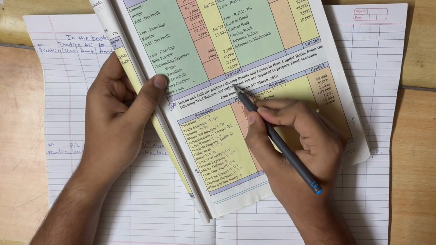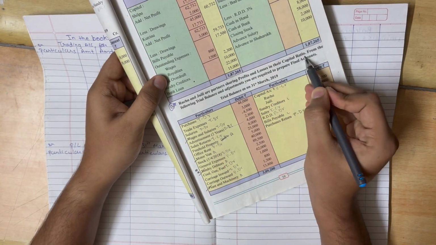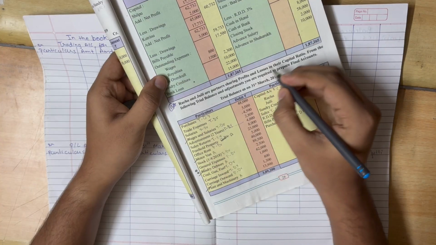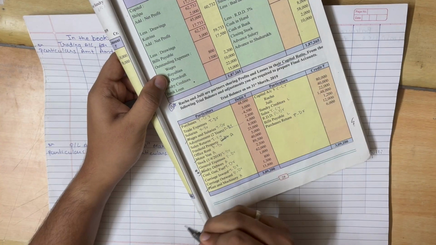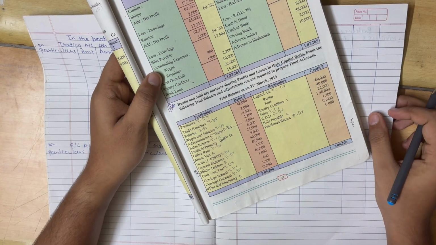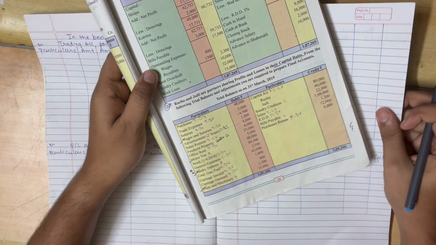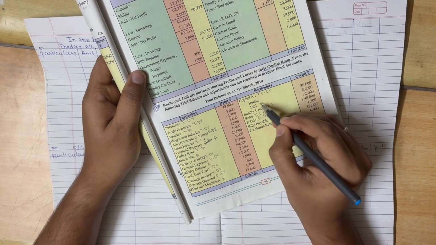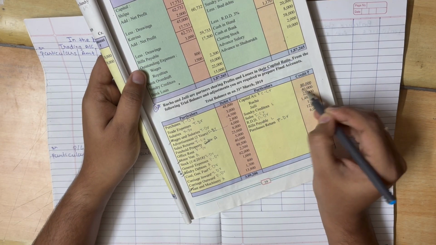Rucha and Julia are partners sharing profit and losses in the capital ratio. See, the profit sharing ratio is given as the capital ratio. So first we need to find out the capital ratio. Okay, so we have to see their capitals first. That is 80,000 and 40,000.